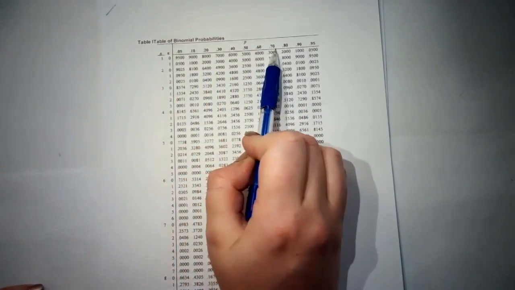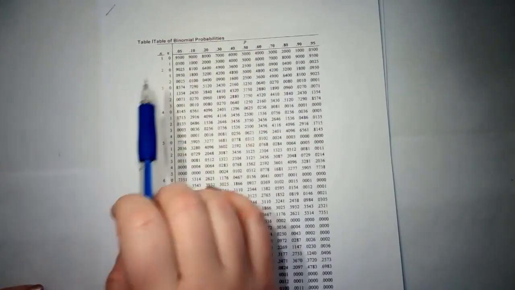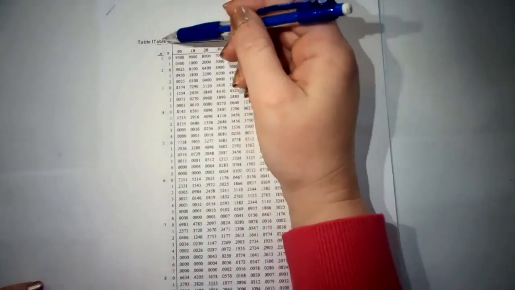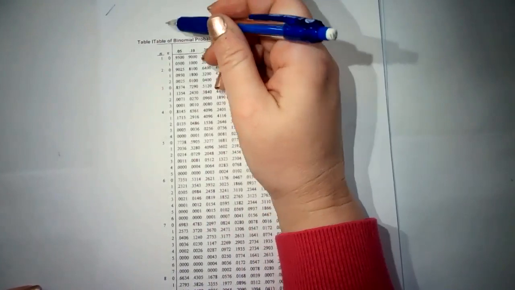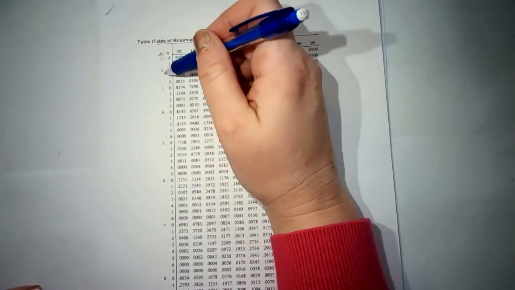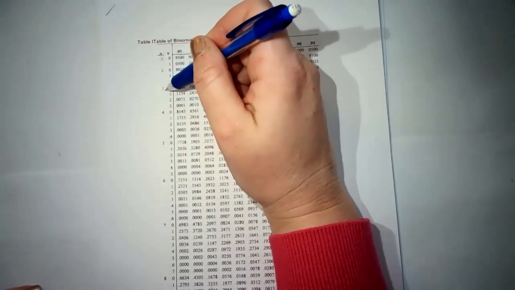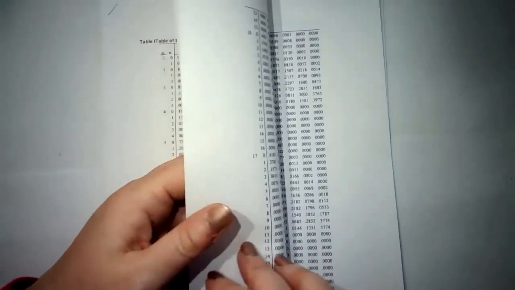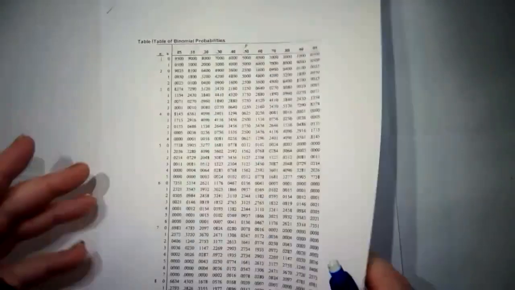This is going to give you all the probabilities that you need. Notice here's your n. So if you have a trial with 1 n, if you have 2 trials, 3 trials, 4 trials, all the way, I think this doesn't go too crazy. This goes to 20 trials.